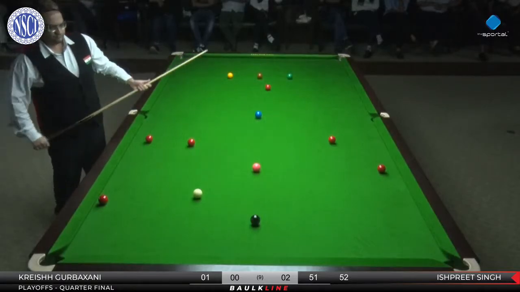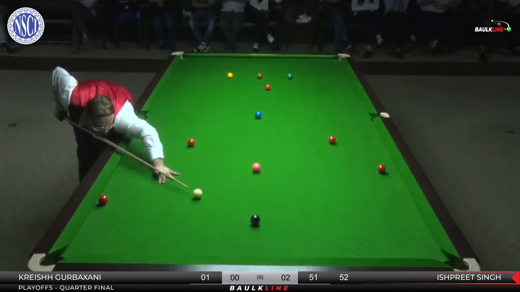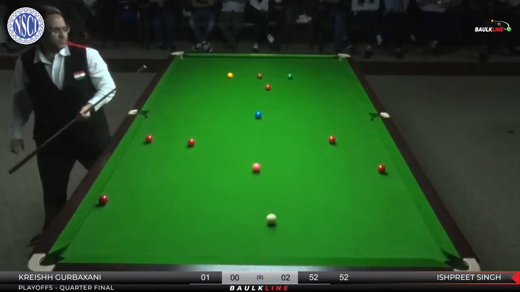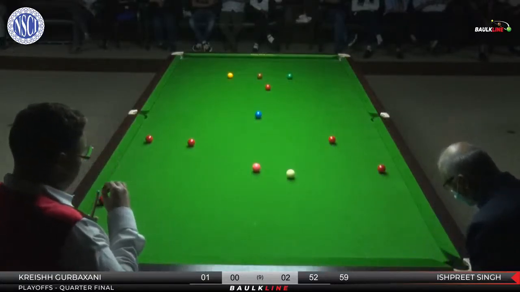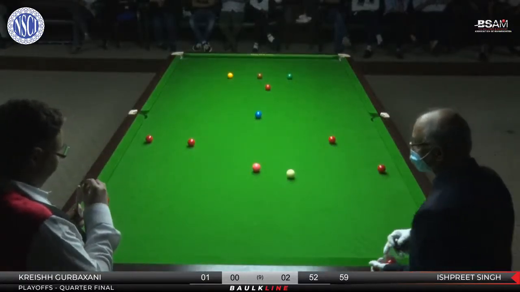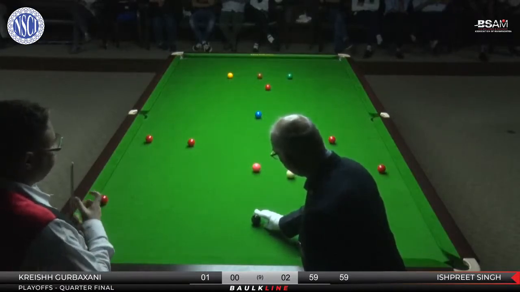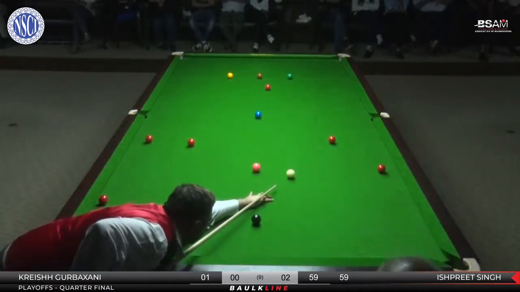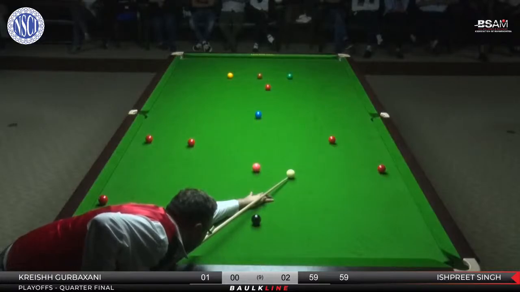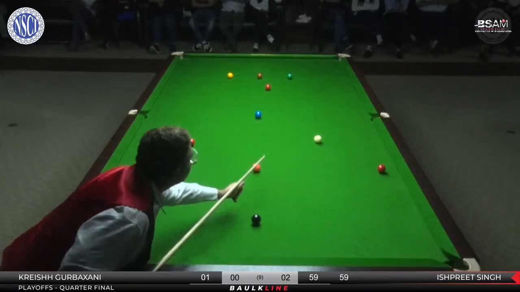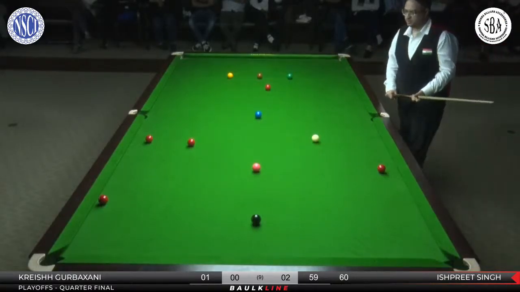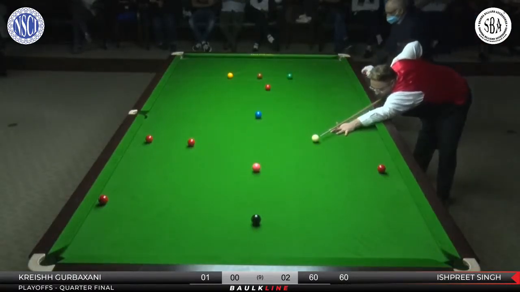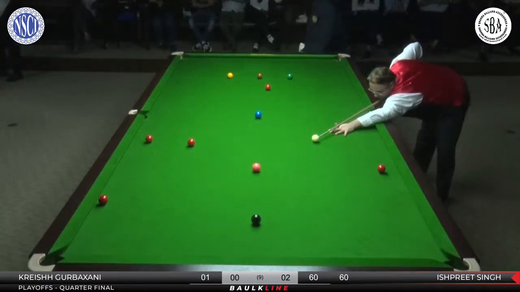52. Ishpreet's also playing in a very good rhythm right now. He's not really taking too much time. This happens sometimes when the rub of the green goes in your favor. You sometimes seem to get that extra step, that extra momentum, that extra zing to go on and on, knowing that your opponent hasn't capitalized on many chances.